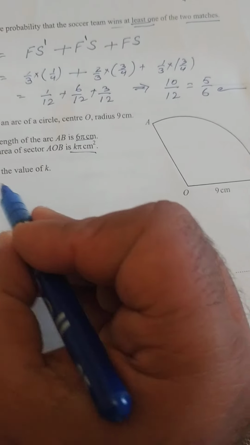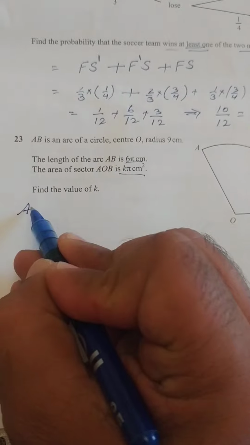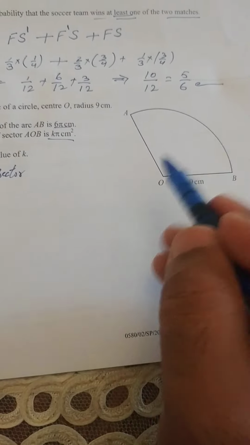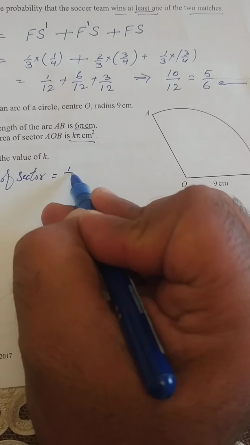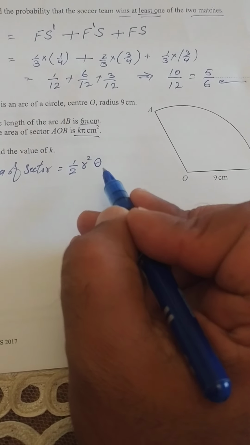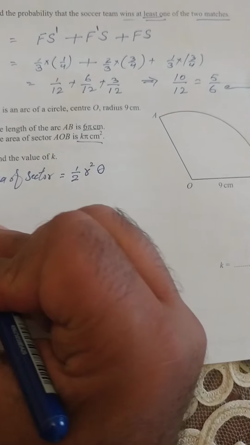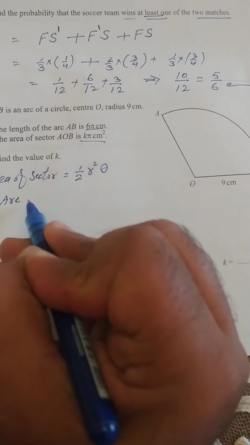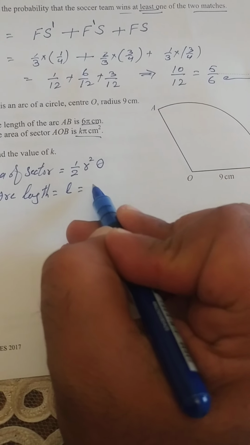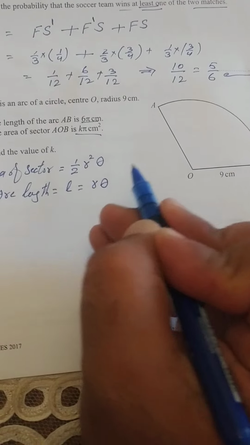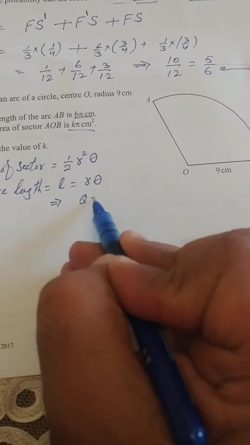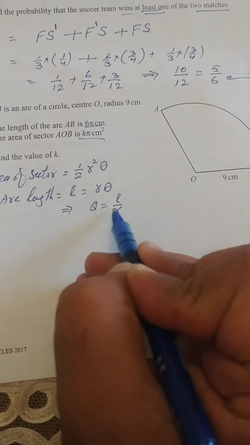First of all, we need to know a few rules. The area of a sector of a circle is 1 by 2 r square theta. Theta is the angle, but in radian. Keep in mind, it must be in radian, not in degrees. And arc length L is equal to r times theta, the angle. So from here we can say theta is equal to arc length over radius. Substitute it here.